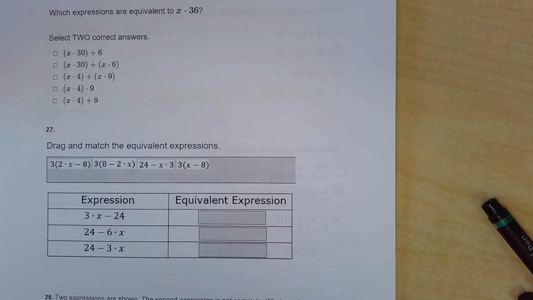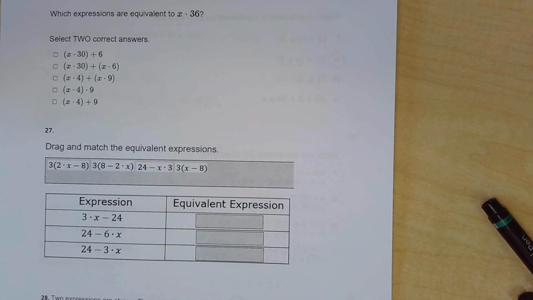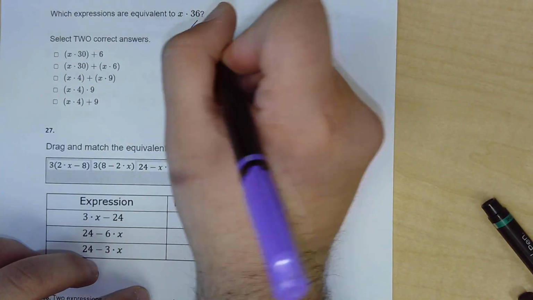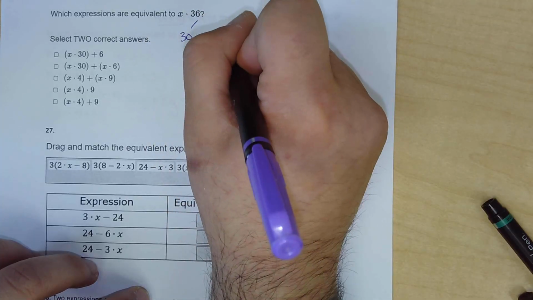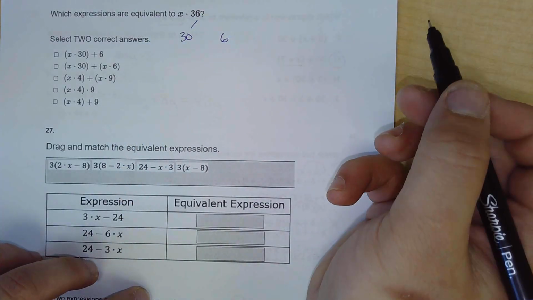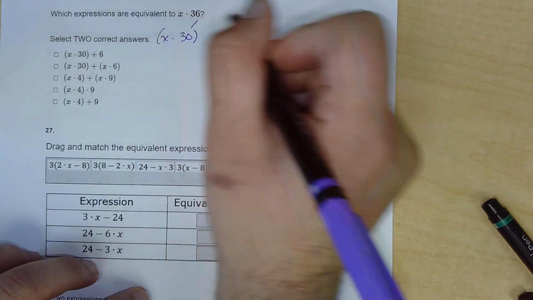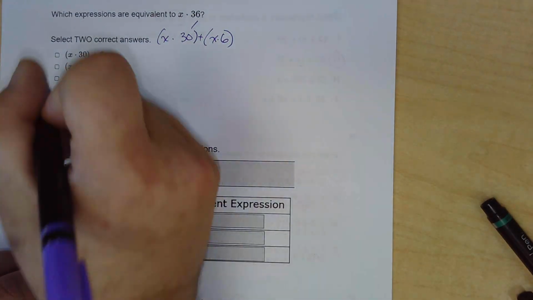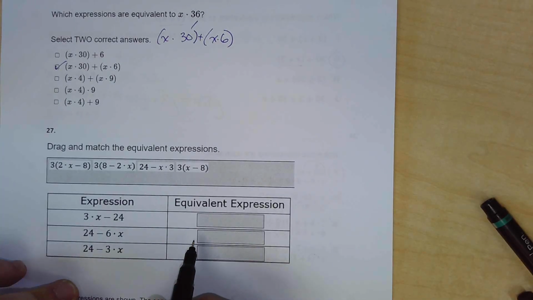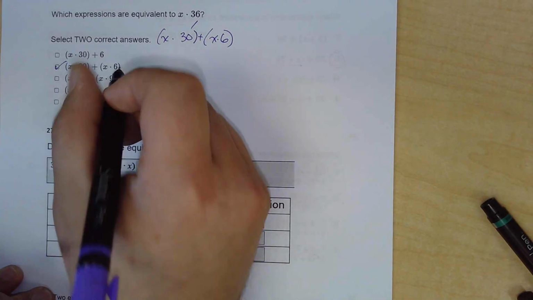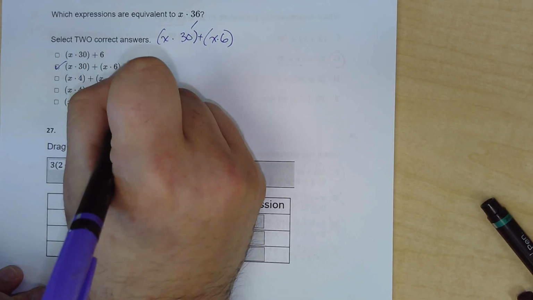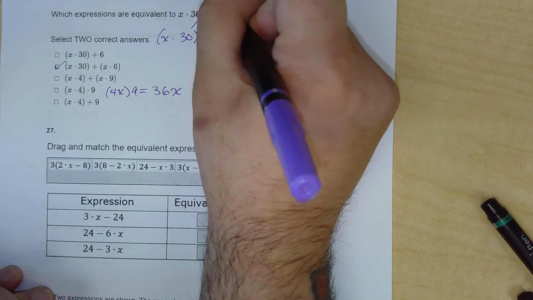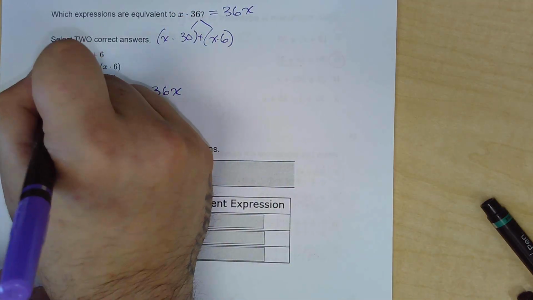All right, for the sake of time, I kind of have to go quickly here, so I apologize. If I were to decompose 36, I would get 30 and 6. And if x is being multiplied by it, then it would be x times that plus x times that. That works out right here. Another one that works out is 4x times 9. This would be 4x times 9, which gives us 36x, which is exactly what this one equals as well. Boom.